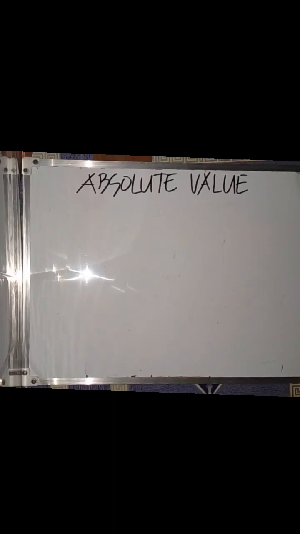Hi, in this video we are going to talk about the absolute value, equations, and its basic operations. But before we start, let me define first what an absolute value is. Absolute value describes the distance from zero that a number is on the number line without considering direction. So, the absolute value of a number is never negative.